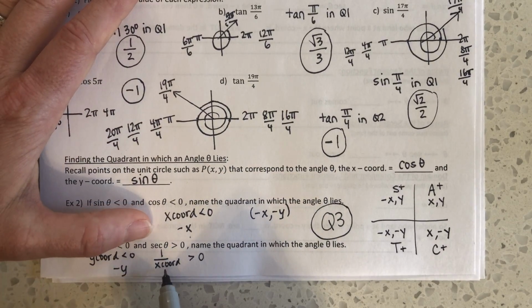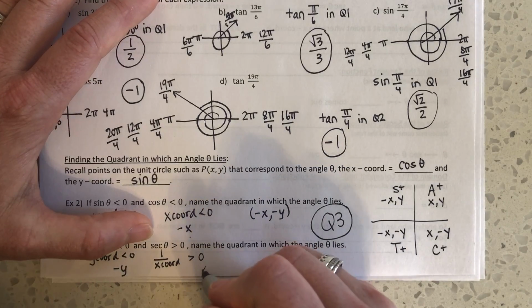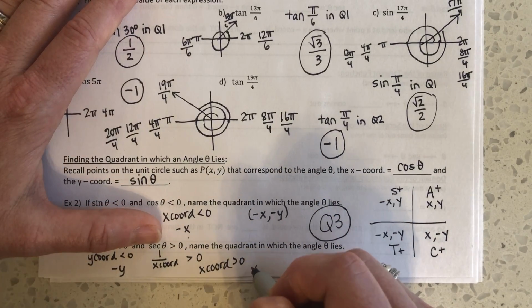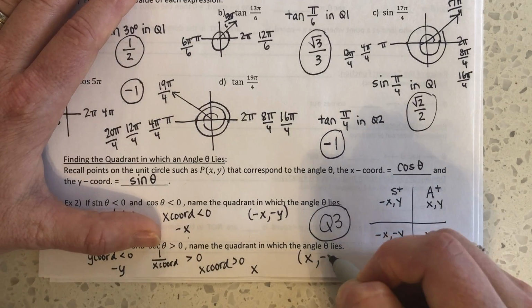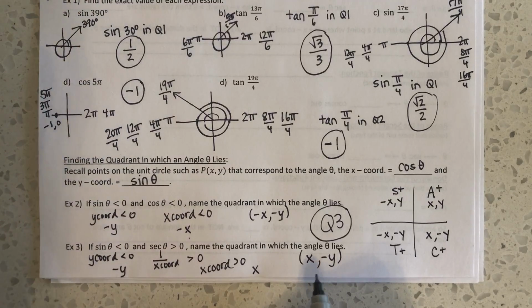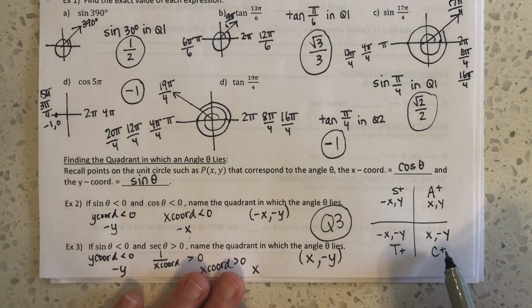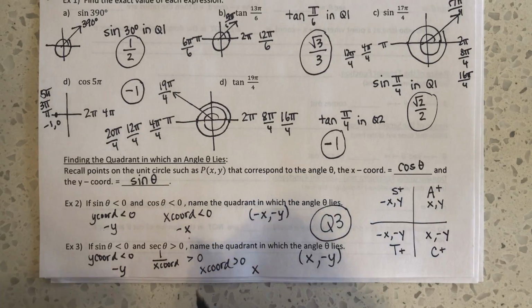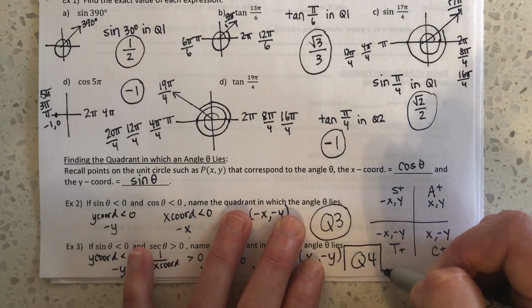Well, in order for 1 over the x-coordinate to be greater than 0, that means the x-coordinate has to be a positive number. So the x-coordinate has to be greater than 0. So that means your x is positive. So what kind of ordered pair would you be if you had a positive x and a negative y? Where would that angle or point land if they had a positive x-coordinate and a negative y-coordinate? It would have to be a point or an angle that landed in quadrant 4. So that angle that they're talking about with this negative sine ratio and this positive secant ratio would have to have been an angle that landed in quadrant 4.